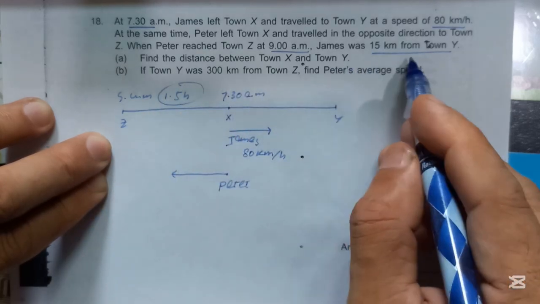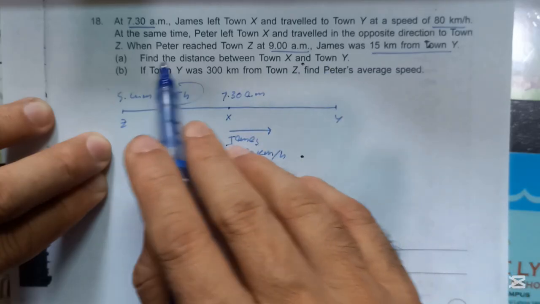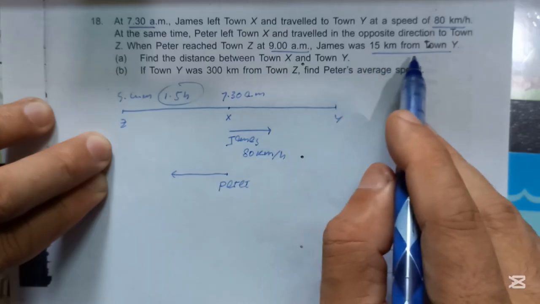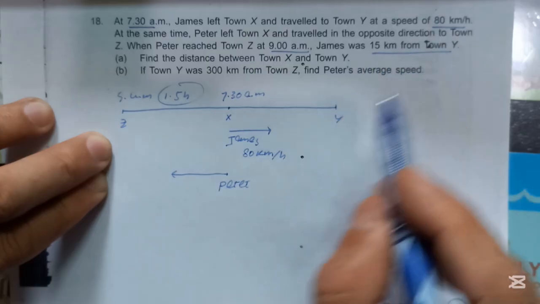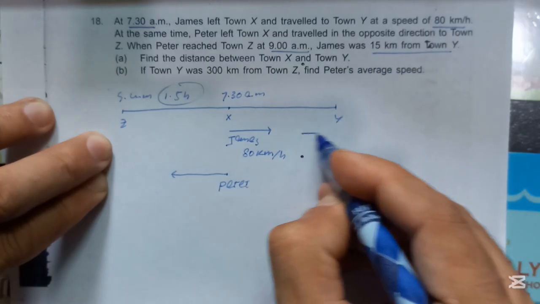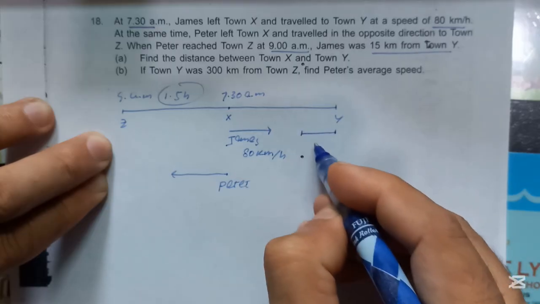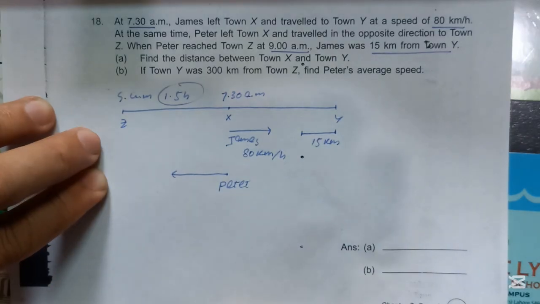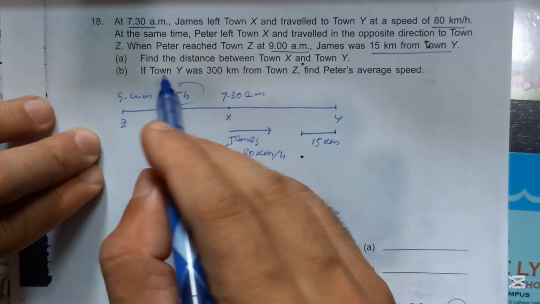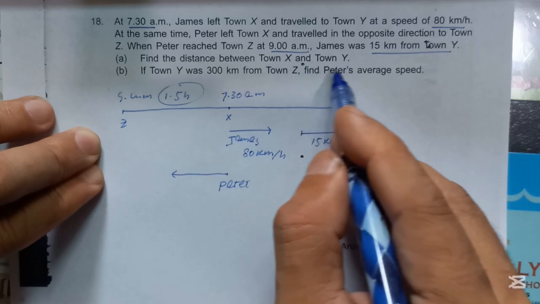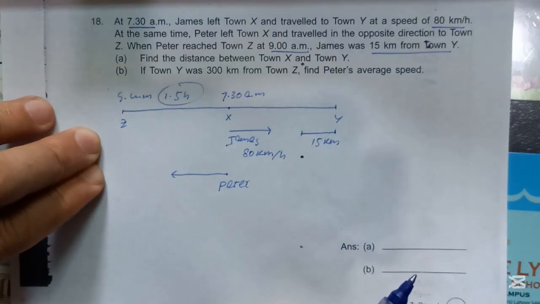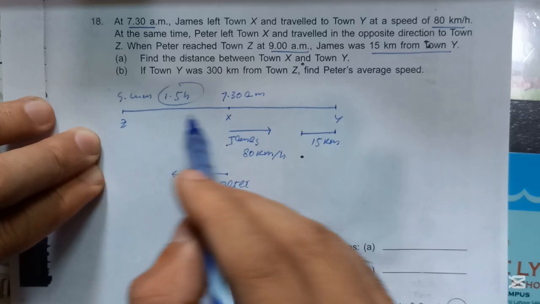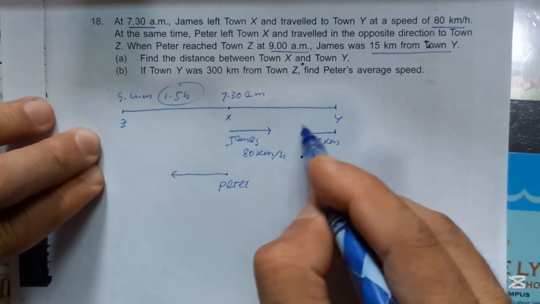Okay, James was 15 kilometers from town Y when Peter reached town Z. So still 15 kilometers were left when Peter reached town Z. Find the distance between town X and town Y. Okay, 1.5 hours is the time when this distance is left.